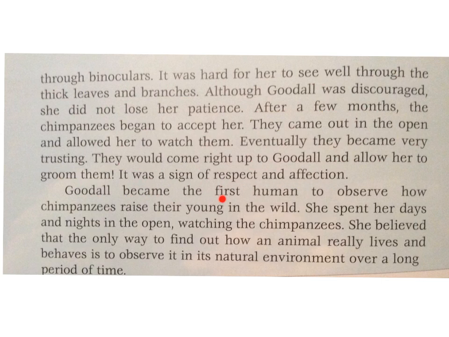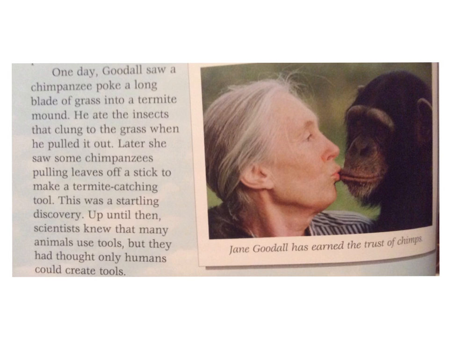Goodall became the first human to observe how chimpanzees raise their young in the wild. She spent her days and nights in the open, watching the chimpanzees. She believed that the only way to find out how an animal really lives and behaves is to observe it in its natural environment over a long period of time.